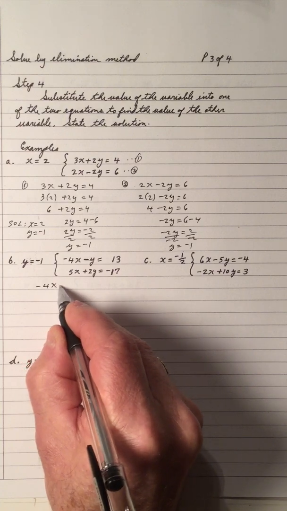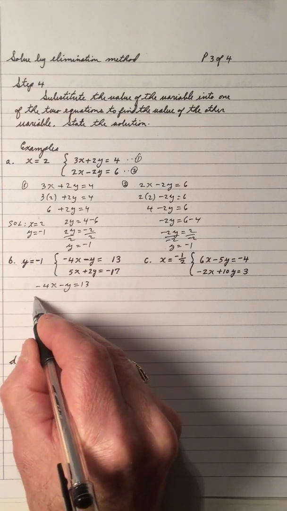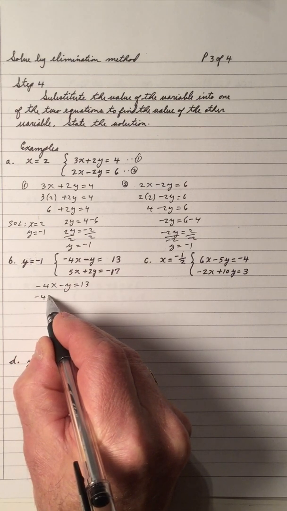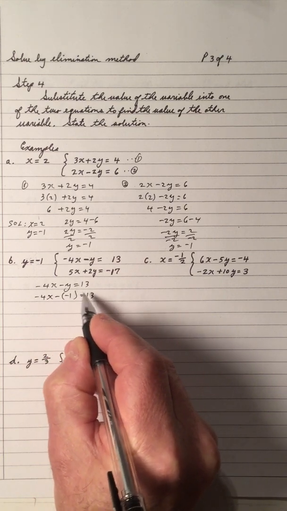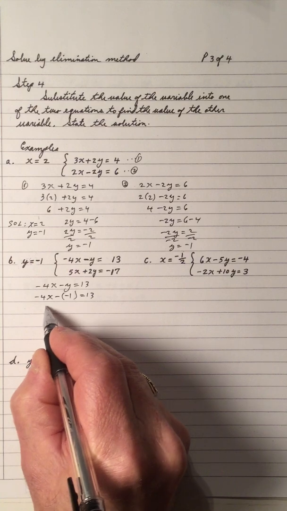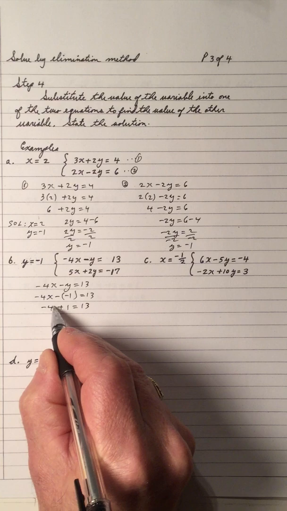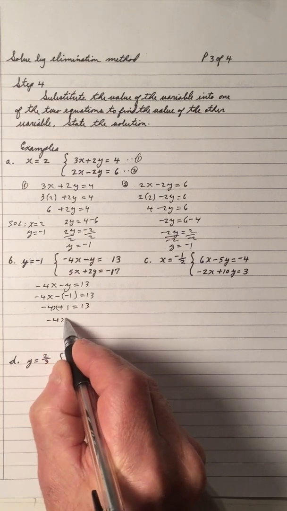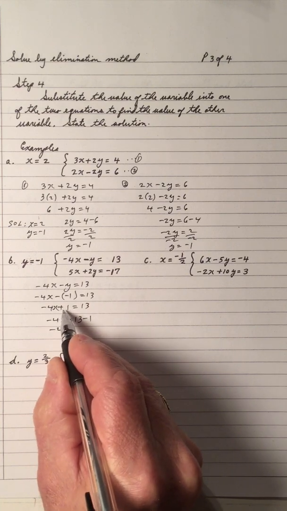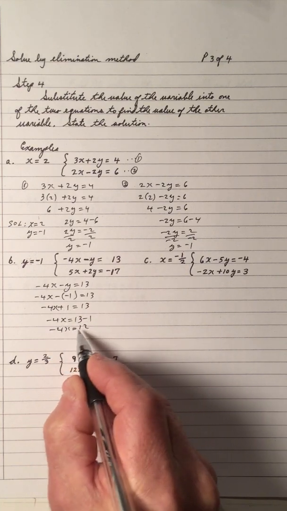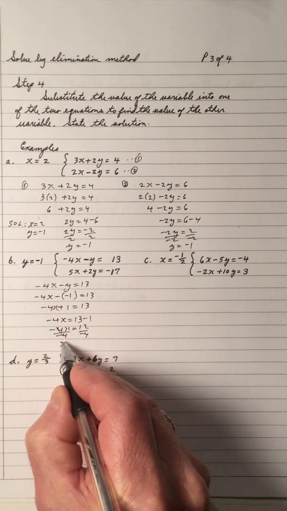So if you write the first one down and you put y is negative 1, so we put the bracket around. We're subbing in negative 1 for y, so negative 4x plus 1 is 13. Oh, I better put an x there. Negative 4x is 13 minus 1. When you bring the 1 over, plus becomes a minus. That gives you 12. Divide by negative 4. So they cancel to give you 1.